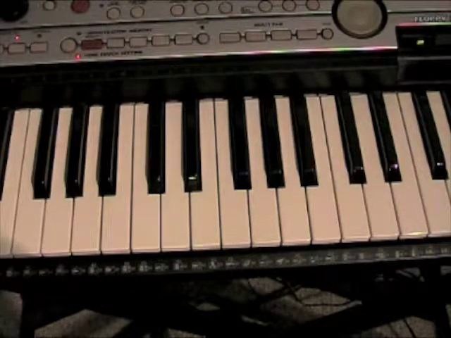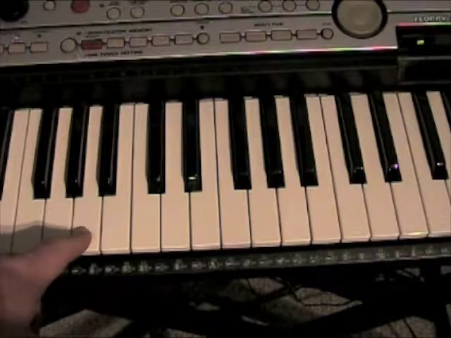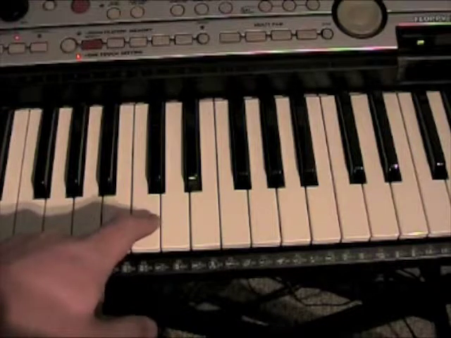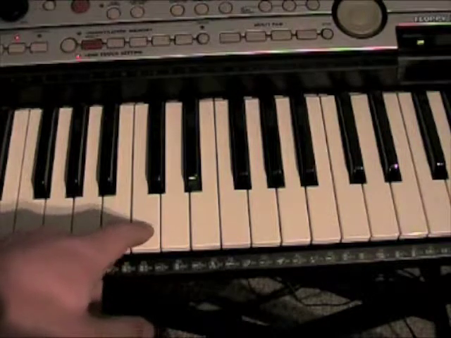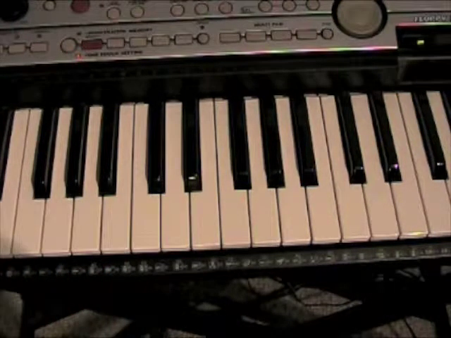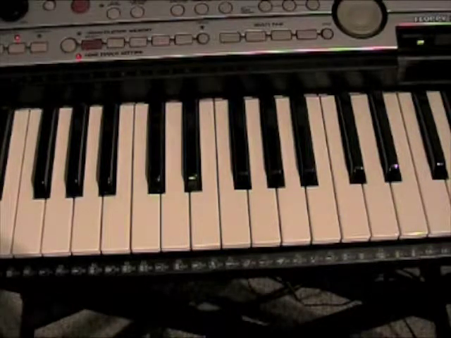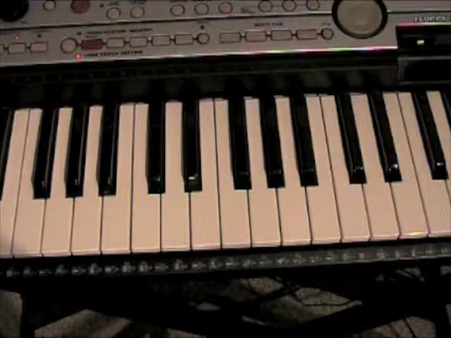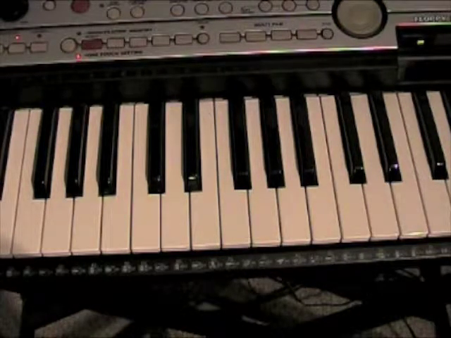So let's take a different approach to this, and instead of starting on A, let's start on C. The key of C, we'll get into keys later, but C major anyway only has natural notes, which means no notes in the key are sharp and no notes in the key are flat.